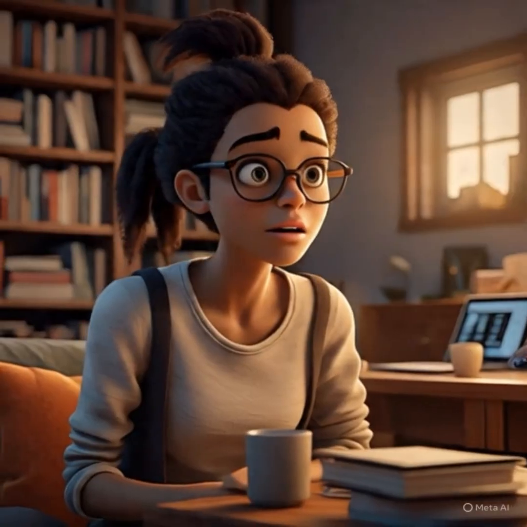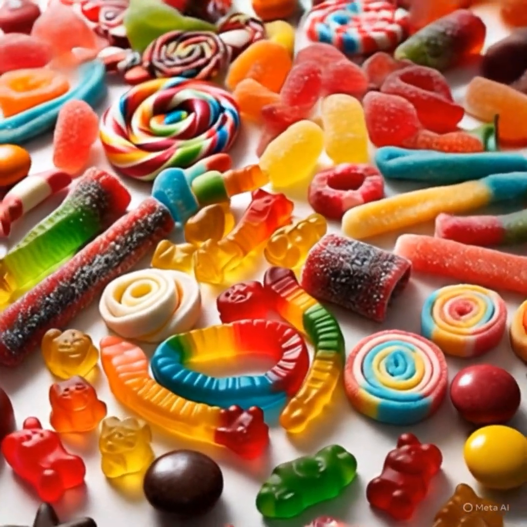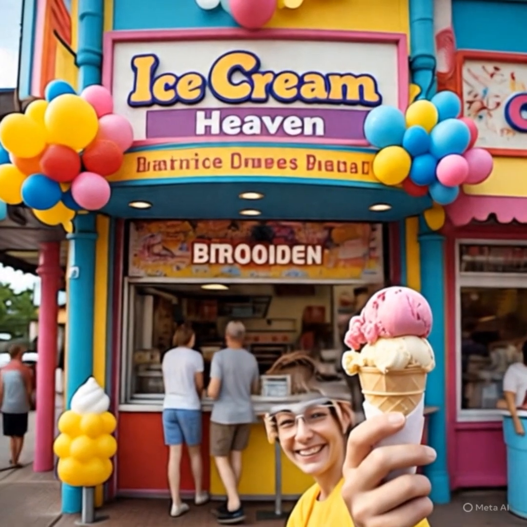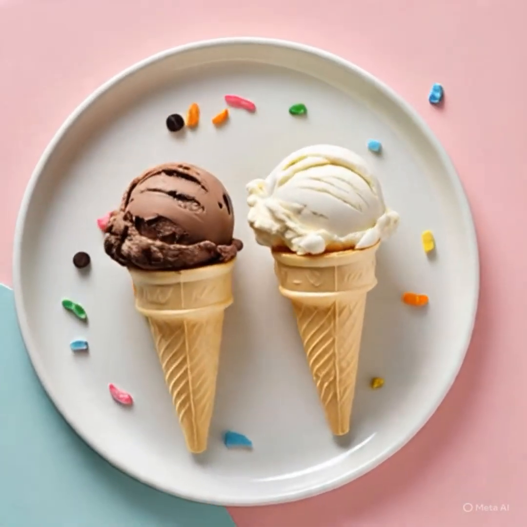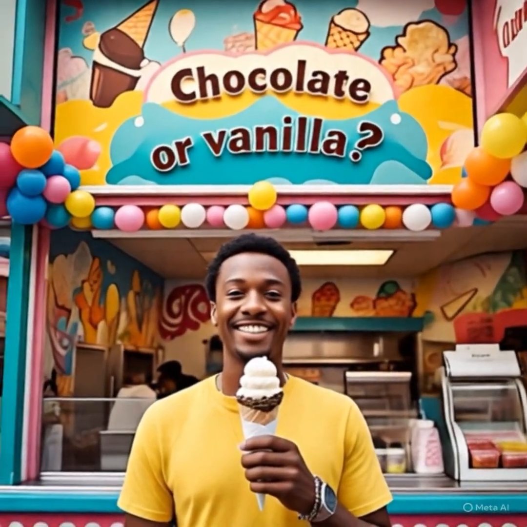Hey there, have you ever had to make a decision like whether to eat chocolate or vanilla ice cream, or whether to share your candies with your friends? Well, guess what? Computers also make decisions. And in Java, they do that using something called conditional statements. In this lesson, we'll explore the two most basic and powerful ones, if and if else.